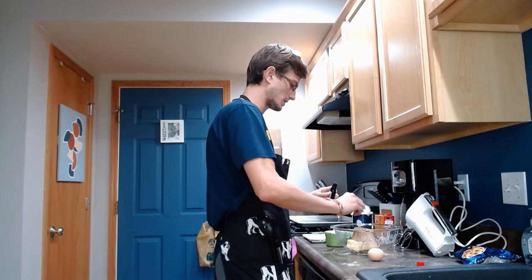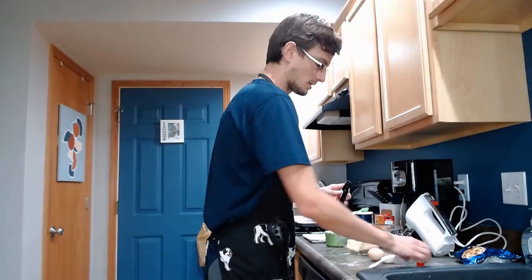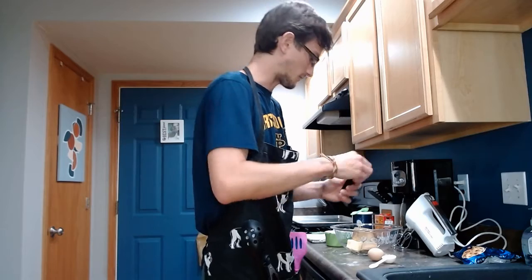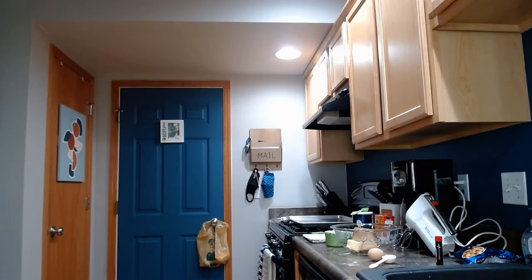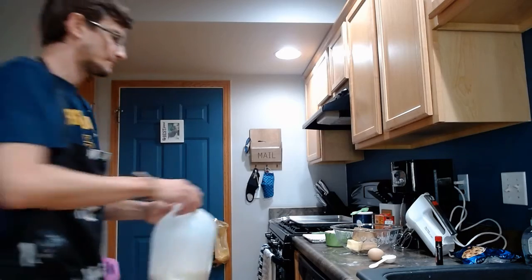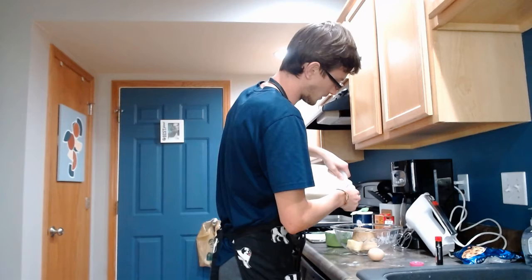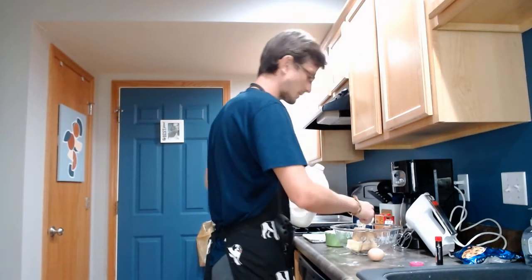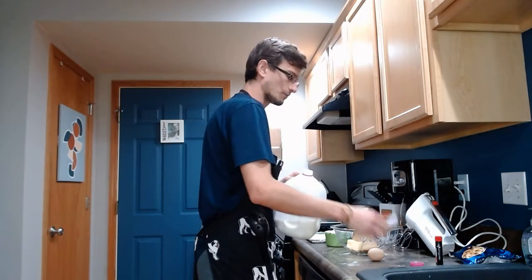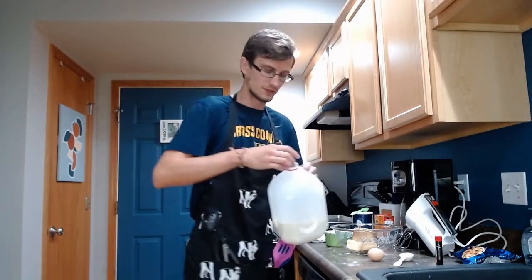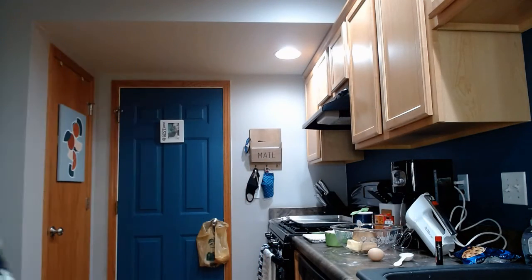I will dump that in. I also need to get my milk because then I have to do 1 tablespoon of white milk. I measure this out, and again, we will get practice with measuring once we get back in class. It is important that you measure for your experiments so that you keep everything consistent.